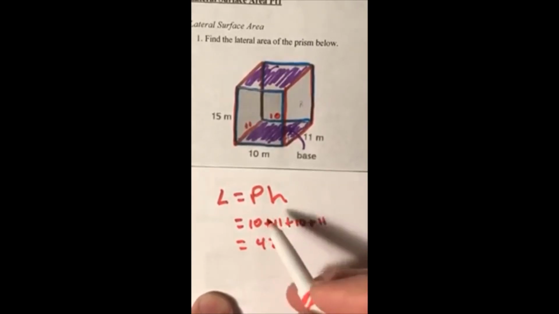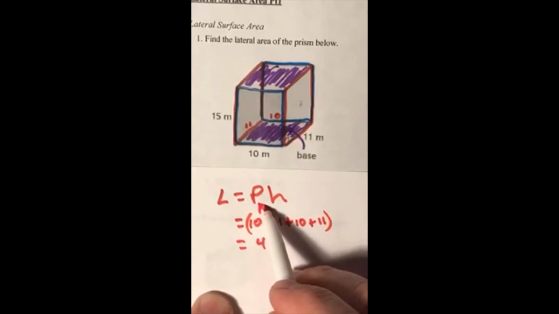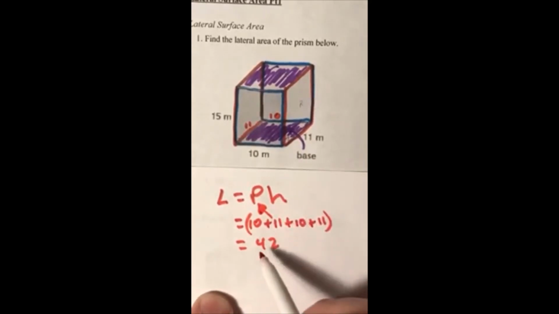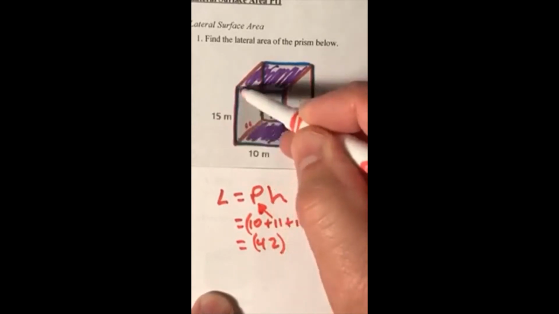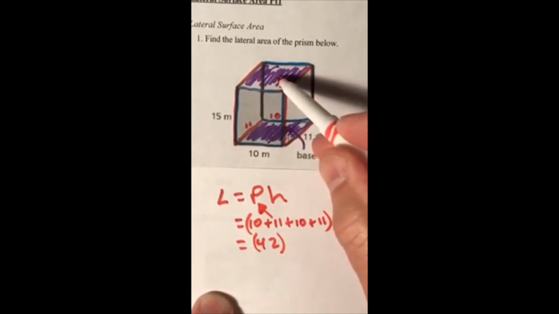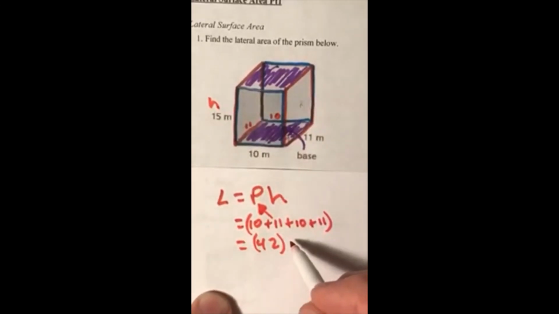Okay, so don't forget that that's perimeter. Okay, we still have to multiply the height. So the perimeter times the height, and the height of the prism goes from the base to the base. All right, so this is my height. So it's important to get those pieces established and understood.